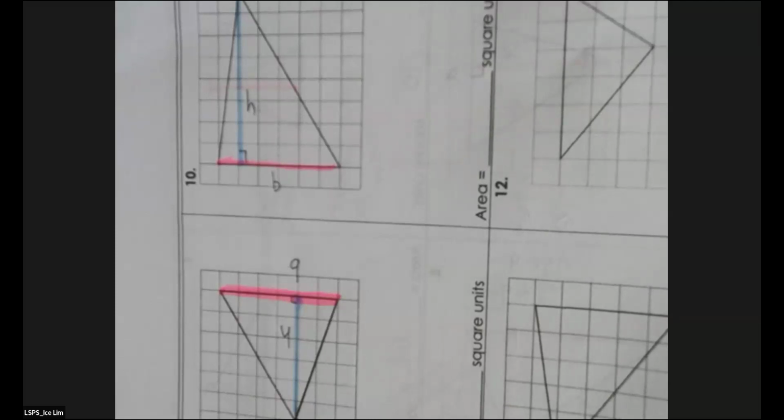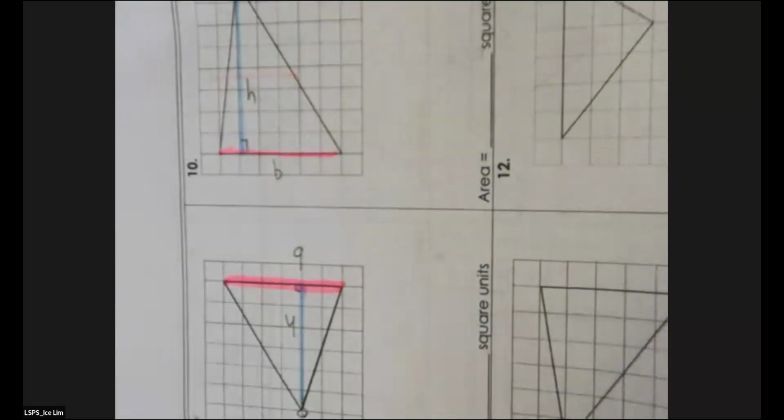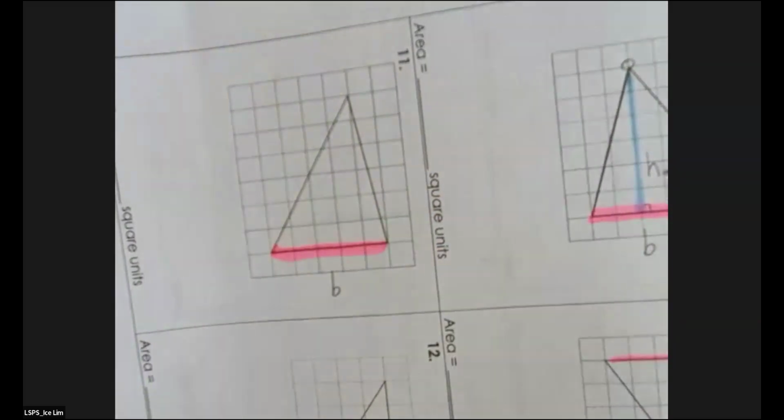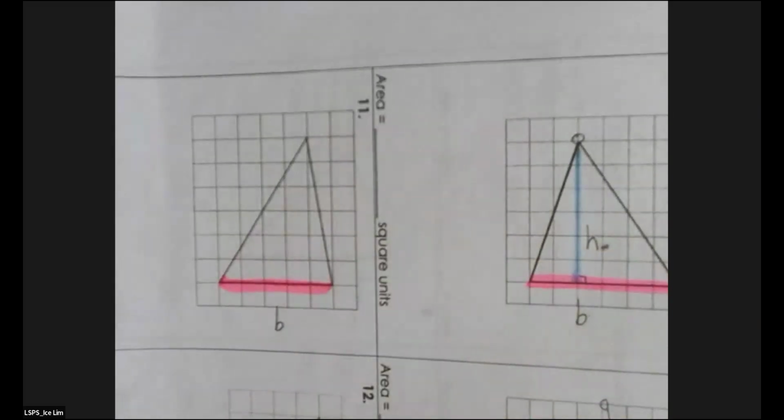Okay, this is page 4 for those of you who joined in. Then the last two similarly is about how you turn the paper around. Question 11, I turn the paper. So no matter where it's sitting, it is not difficult to find as long as you can see how I can set the triangle to sit on its base.